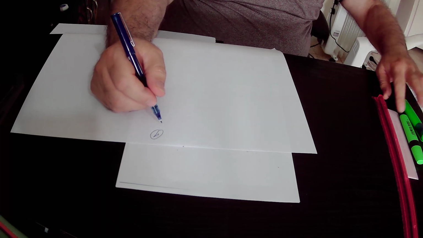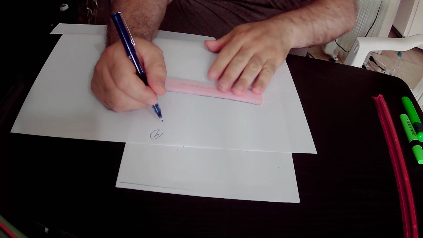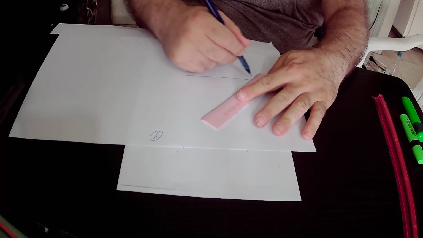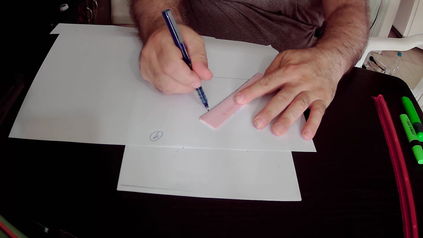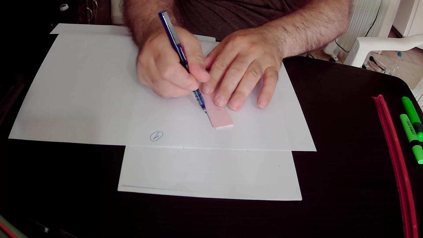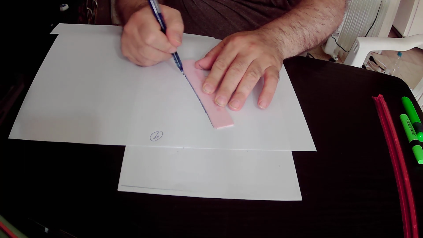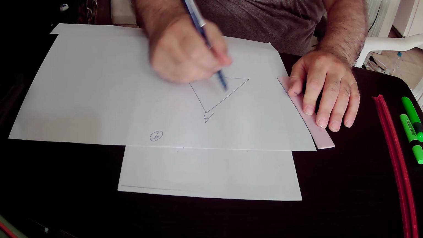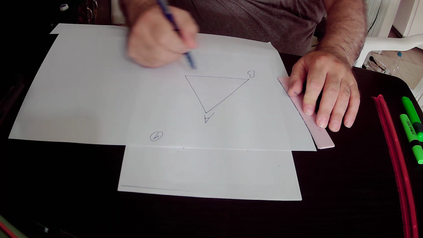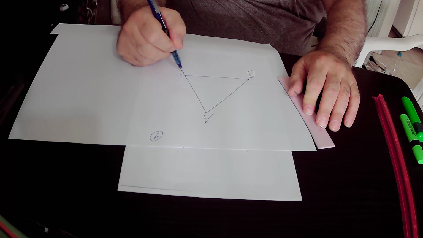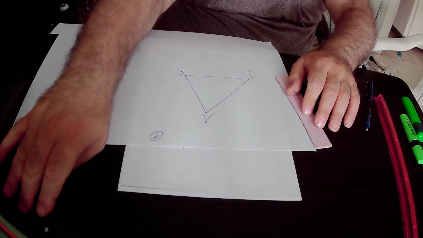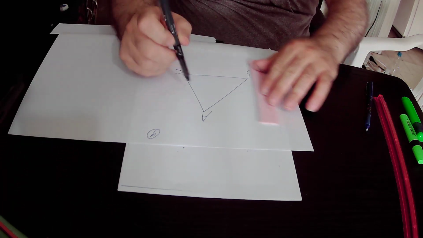So actually, if we have triangle ABC, that could be any triangle. This is triangle ABC. And we have in triangle ABC the angle bisector AD.